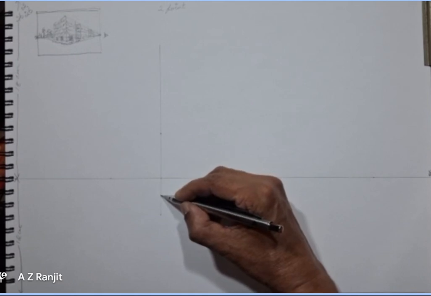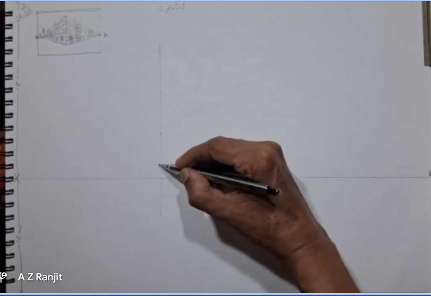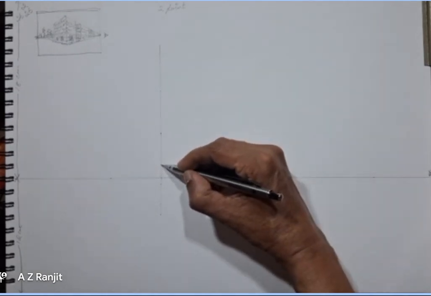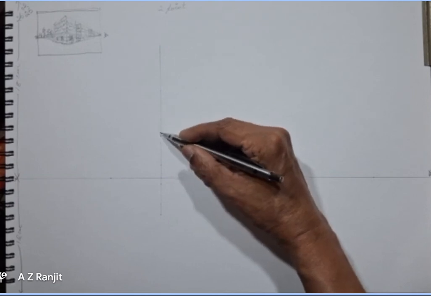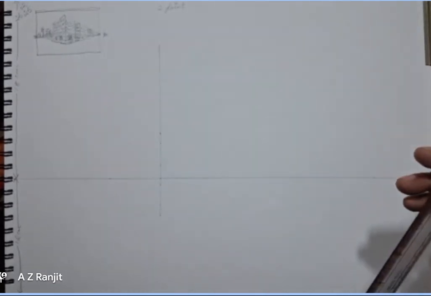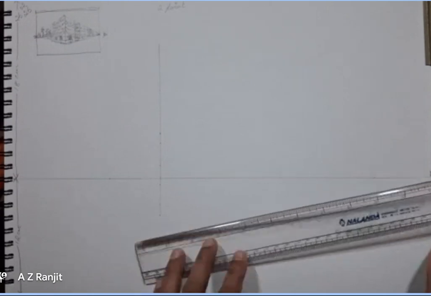So that becomes 10 feet. Okay, that becomes 10 feet. That becomes another 10 feet. And that is a, say, terrace. Okay?